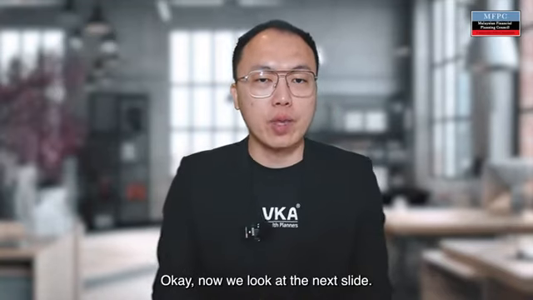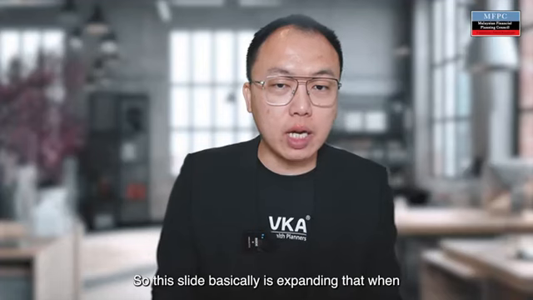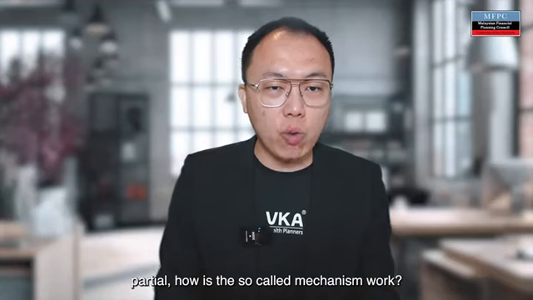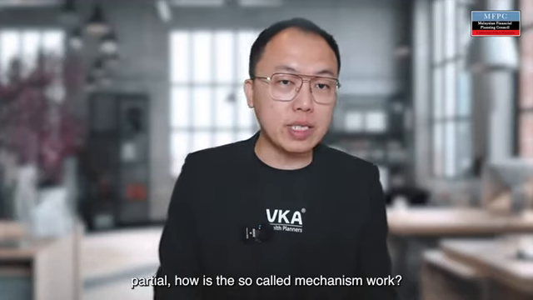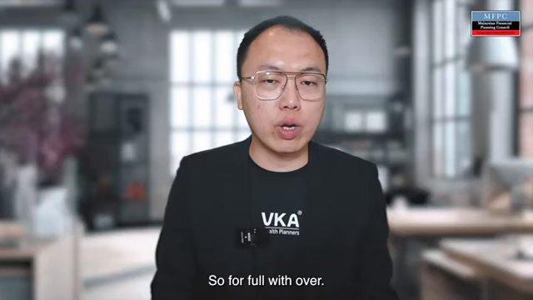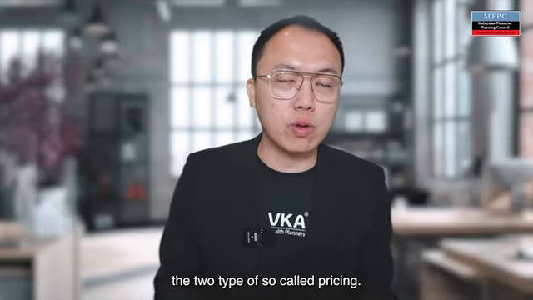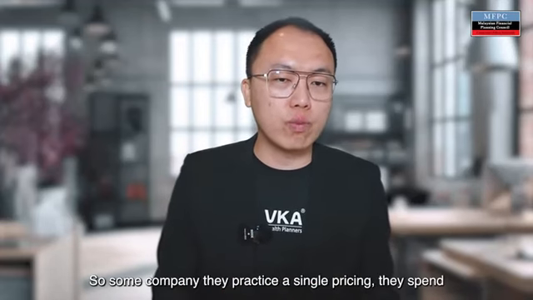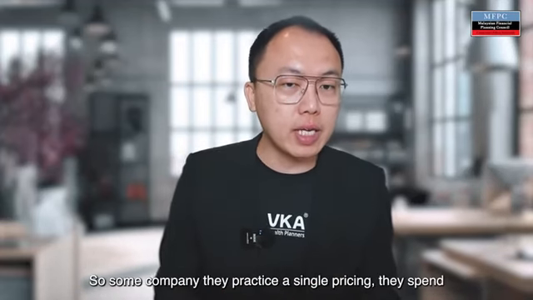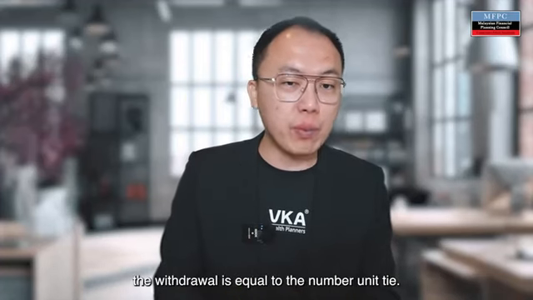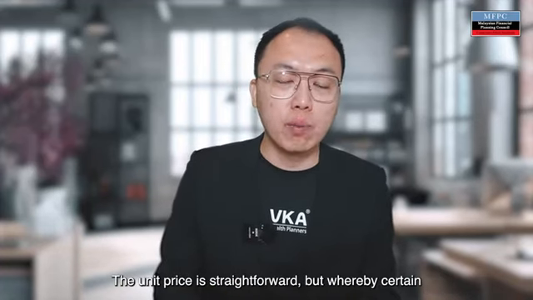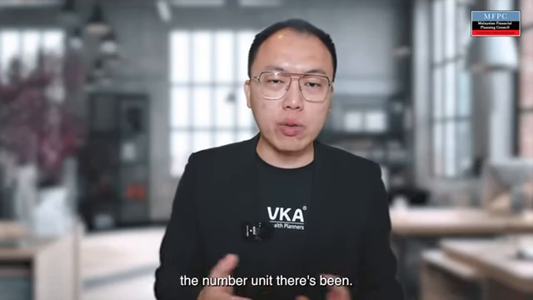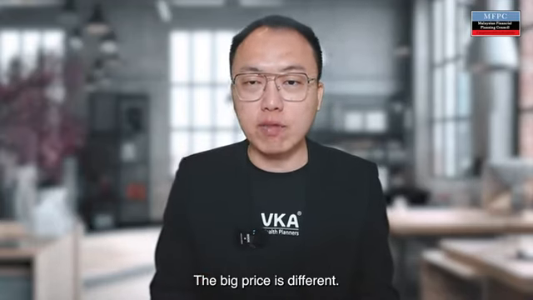Okay, now we look at the next slide. This slide explains how the mechanism works when it comes to liquidation for full and partial withdrawal. In the market there are two types of pricing, whether you go for full or partial withdrawal. Some companies practice single pricing, which means the withdrawal is the number of units times the unit price, straightforward. But certain companies use dual pricing, which means the bid price is different from the offer price.